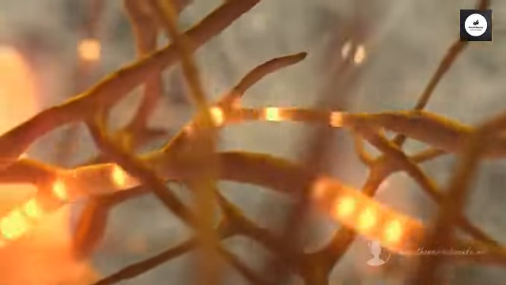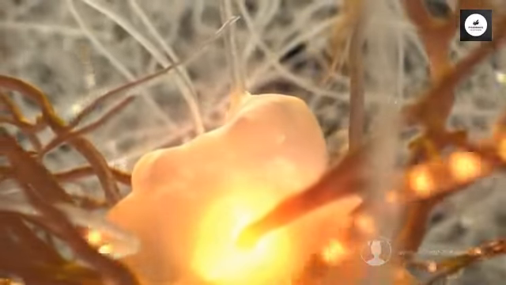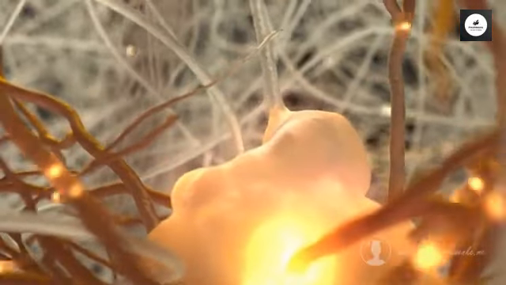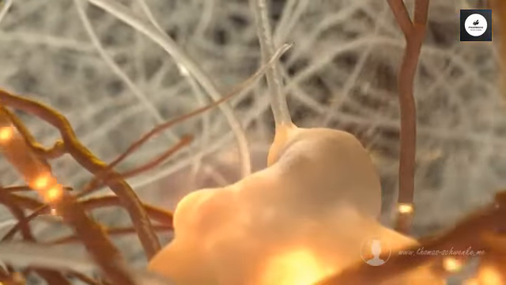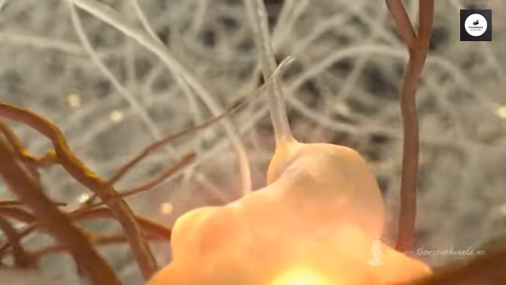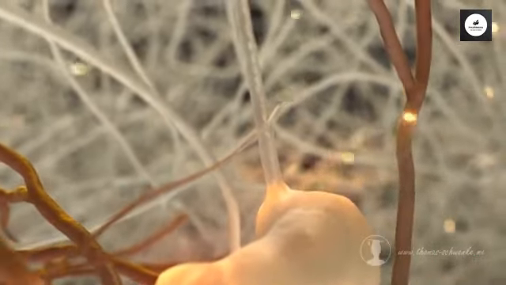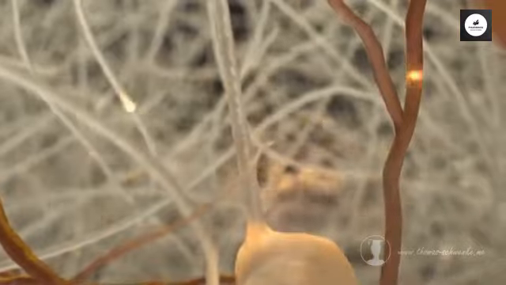The action potentials of other neurons reach the axon hillock via the dendrites. If the total of all incoming action potentials exceeds a certain value, the nerve cell transmits its signal to other neurons via its axon. These processes occur countless times per second, not only in our brain, but in our entire body.